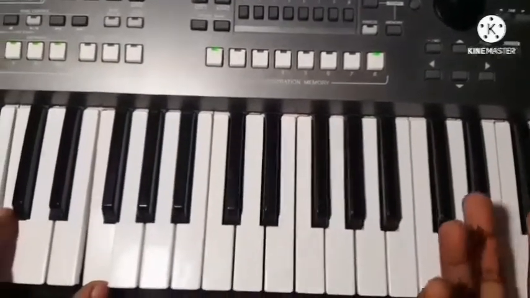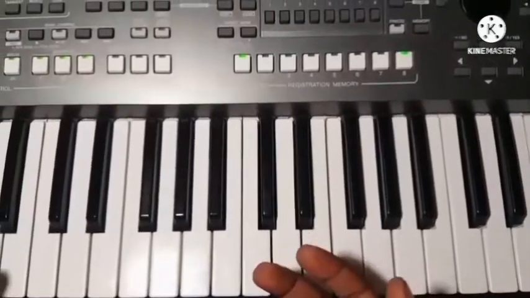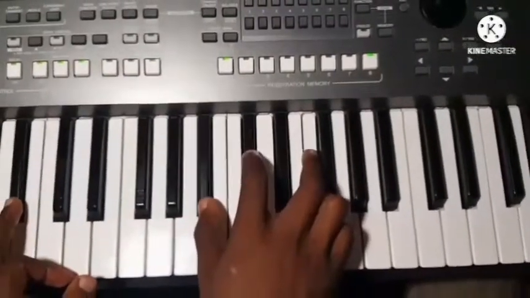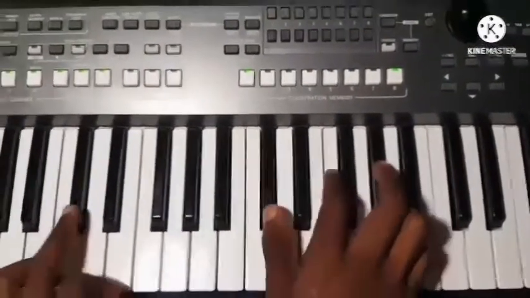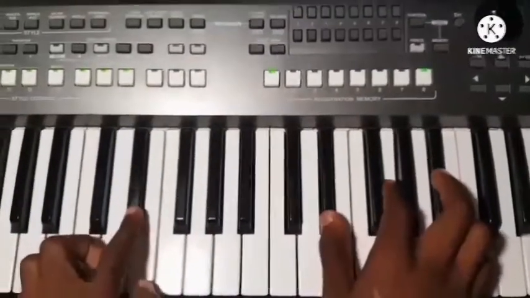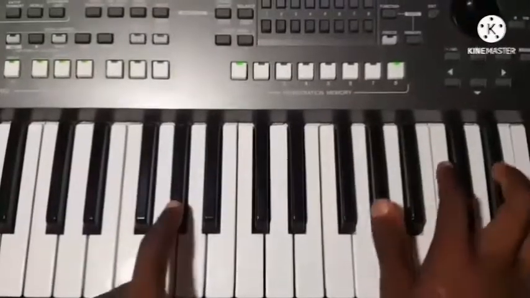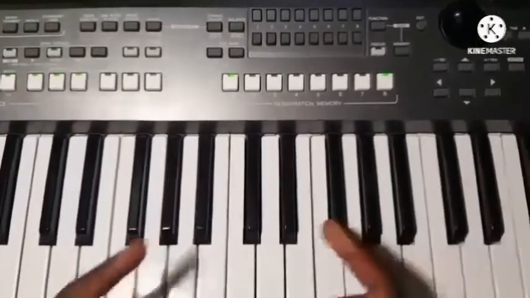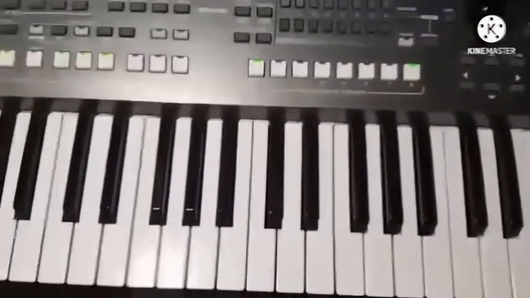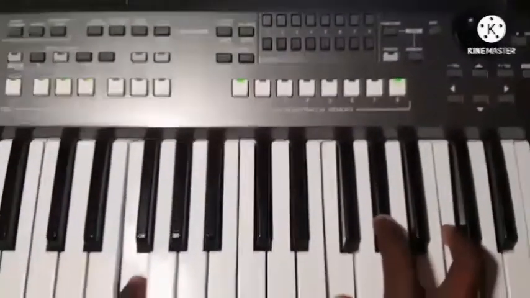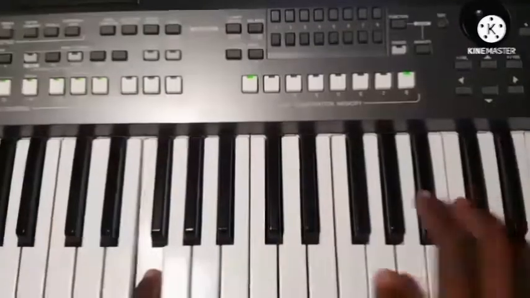Okay, let me start by playing the major chords. 1, 2, 3, 4, 5, 6, 7, 8. These are the major chords. So we're saying our number 6 is our number 1 when we're playing in the minor key.